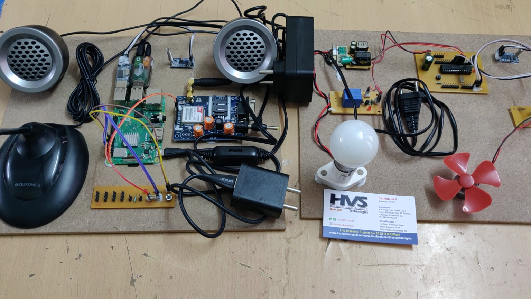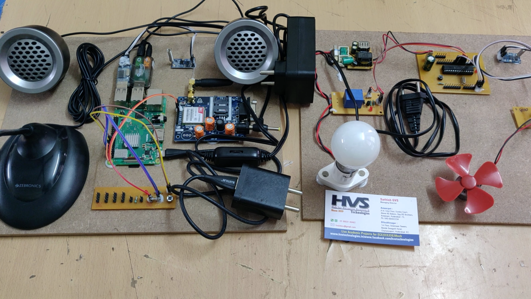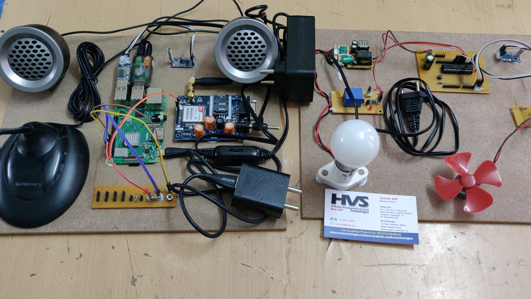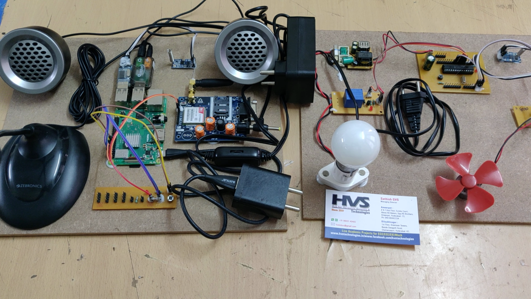Welcome to the project demonstration of AI-based voice recognition with responsive and home automation with emergency alerts. So here we are using Raspberry Pi 3 for communication between the input and output modules.